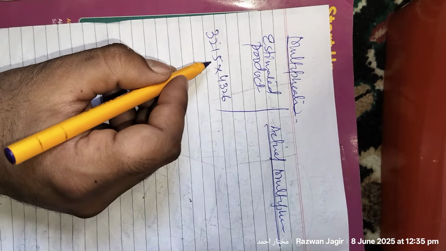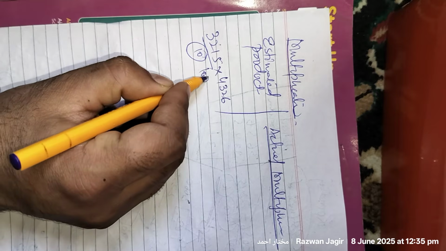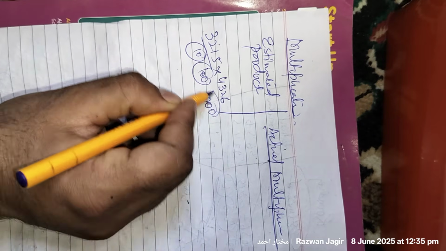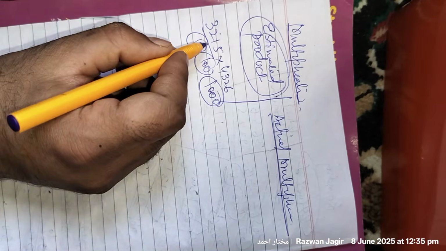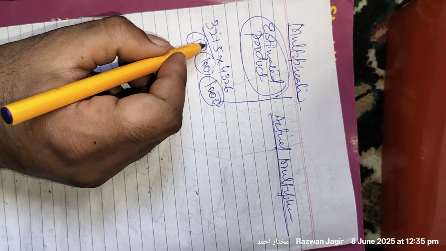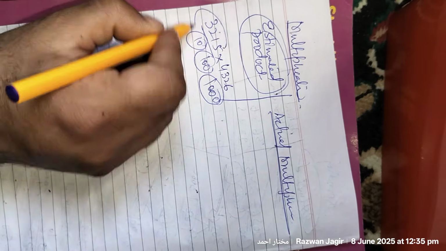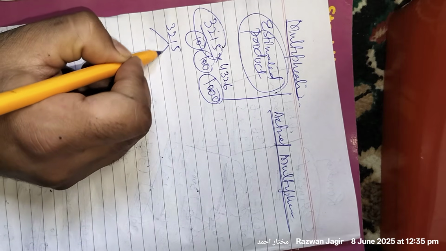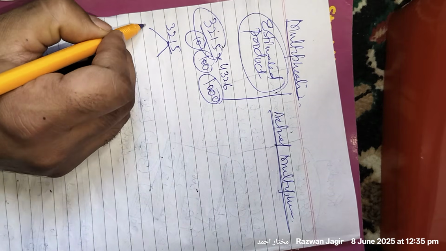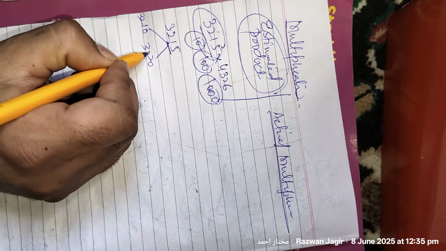Before that I have to go for the rounding. We have to do rounding to the nearest 10, the nearest 100, and the nearest 1000. Then after that we go for the estimated product. Before that, I am going to first do the rounding to the nearest 10. The first number is 3215. When we round it to the nearest 10, either it becomes 3210 or it becomes 3220. Before this there is 32 and this is also 32.